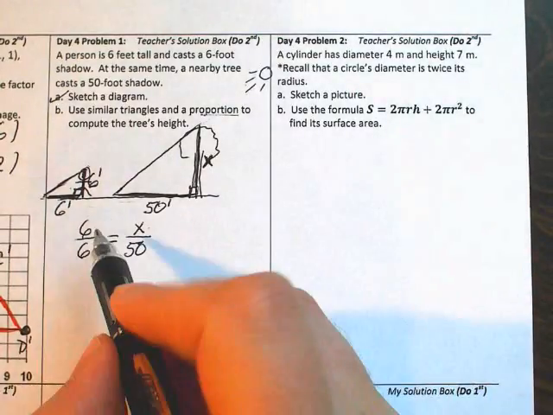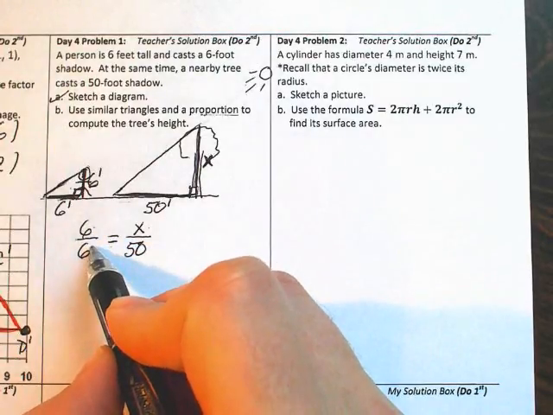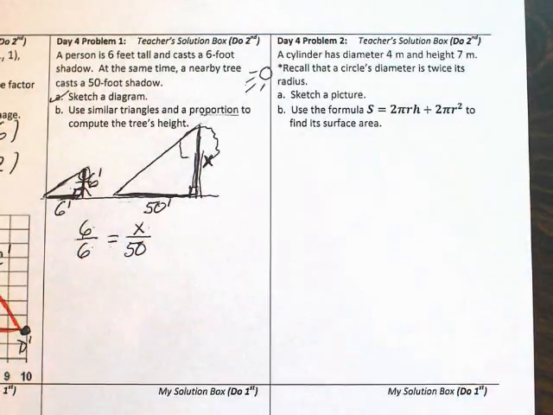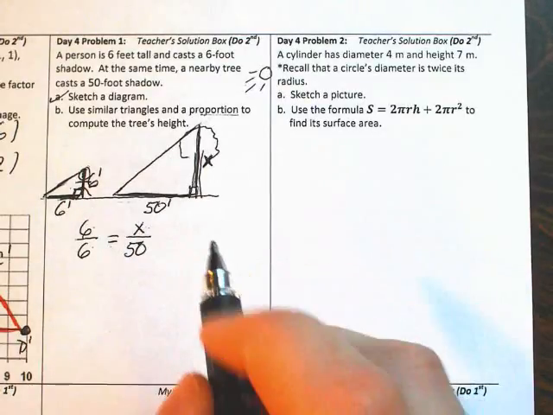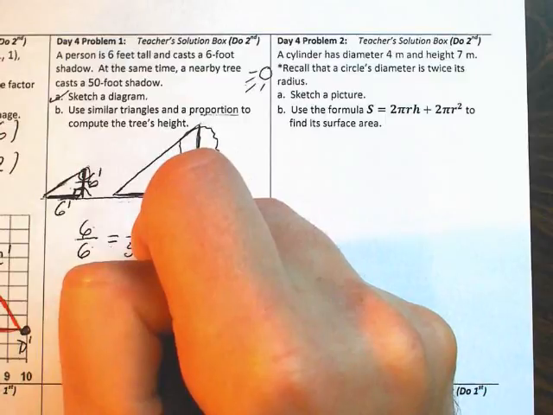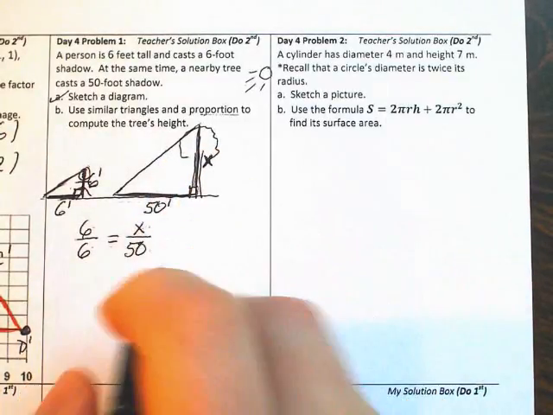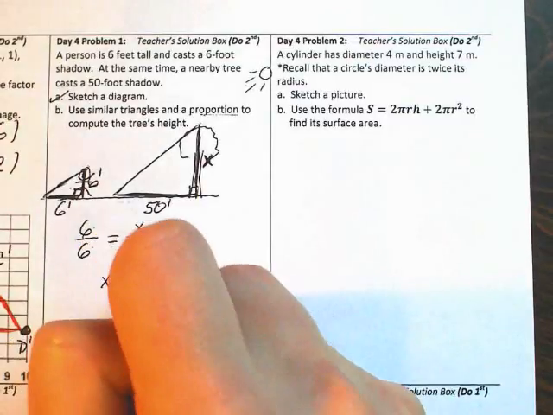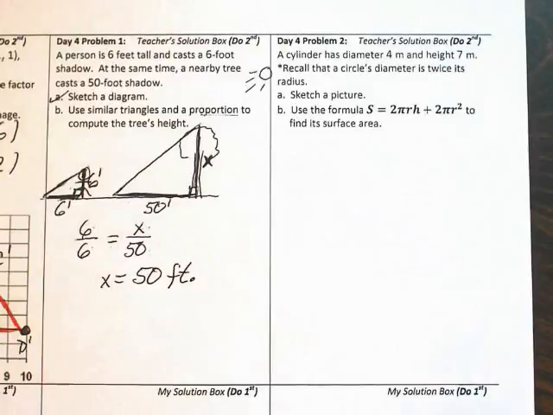For example, earlier I noticed that the height of the person is identical to the shadow of the person in this particular problem. I can use that pattern to find the height of the tree. The height of the tree has to match the length of the shadow, and so X has to be 50 feet. So the height of the tree is 50 feet.